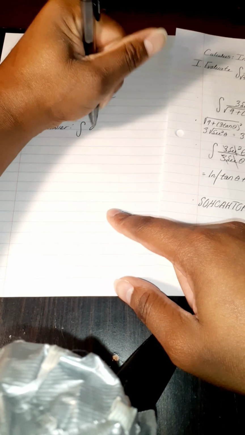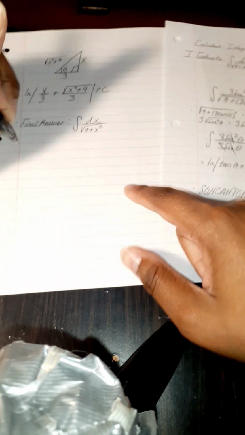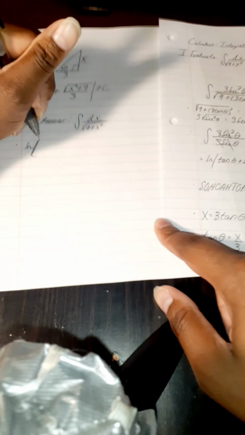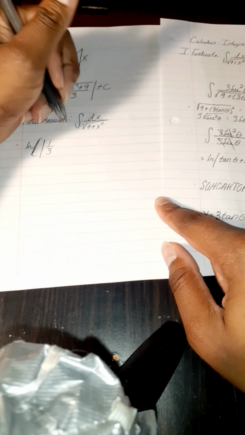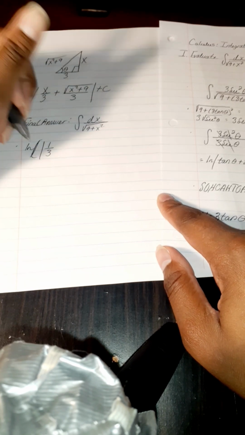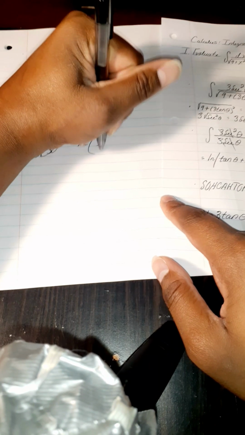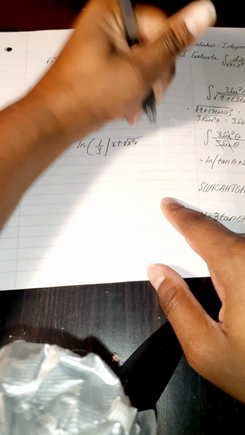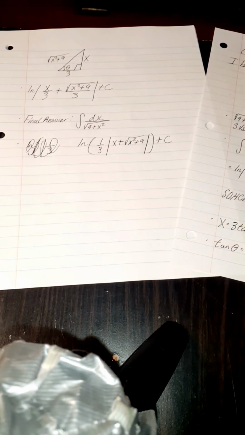Our final answer for this integral, dx over the square root of 9 plus x squared, I'll write it this way: ln of 1/3 absolute value of x plus the square root of x squared plus 9, plus c. So that would be your final answer.